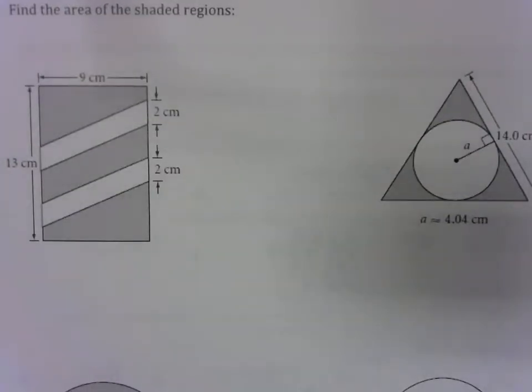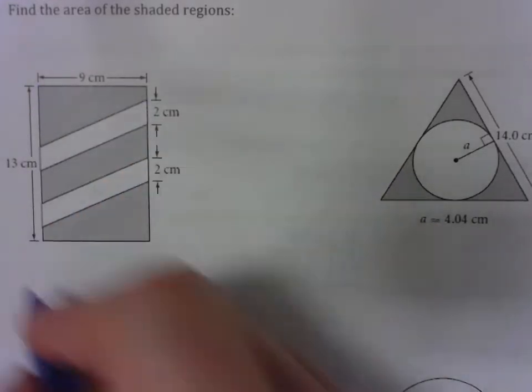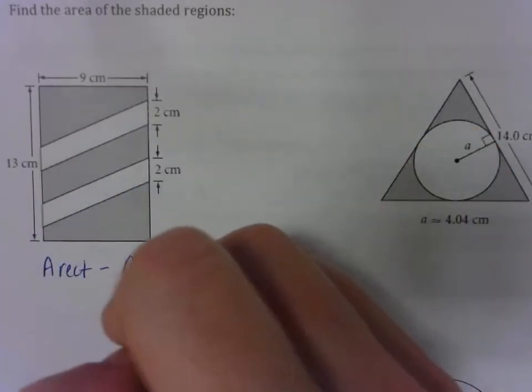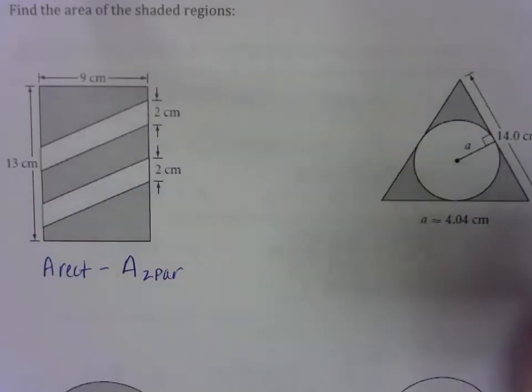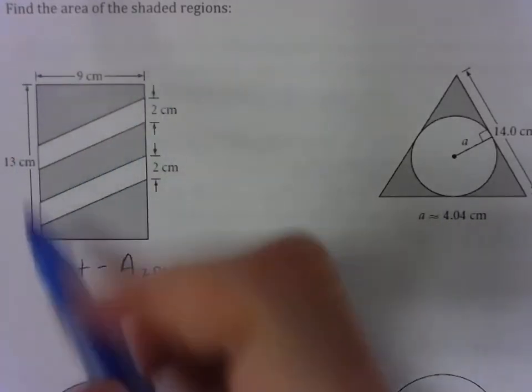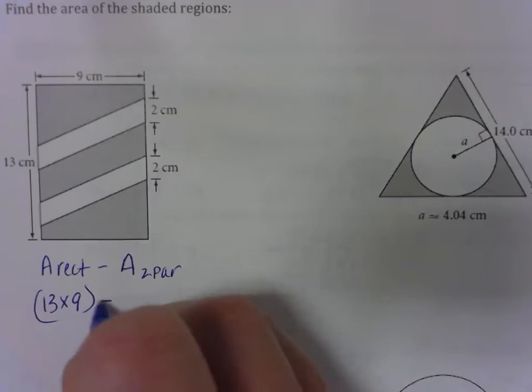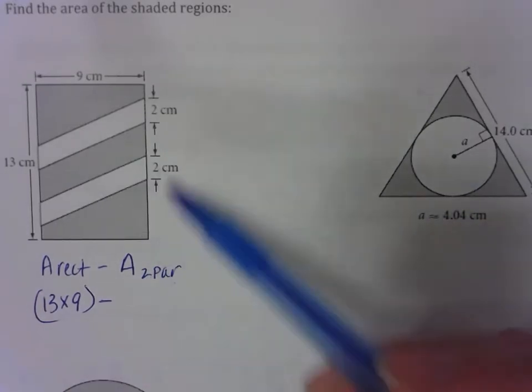Now remember, shaded regions, we start off with the whole thing and we subtract out the non-shaded parts. Well, I've got a rectangle and I'm going to subtract these 2 parallelograms. So the area of the rectangle is 13 by 9. And I'm going to subtract the 2 parallelograms.